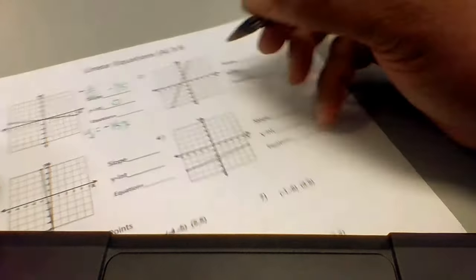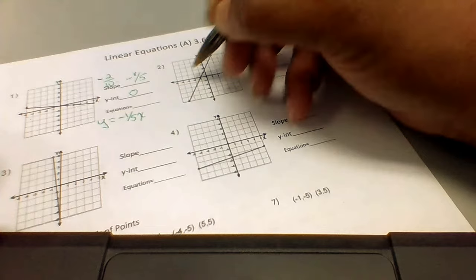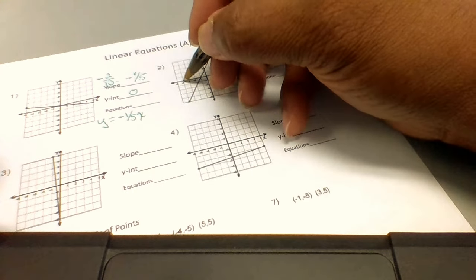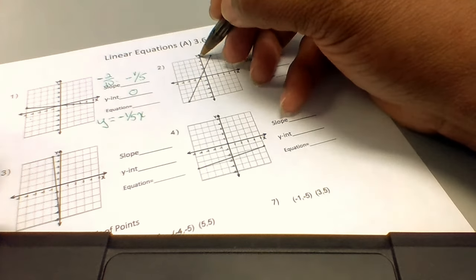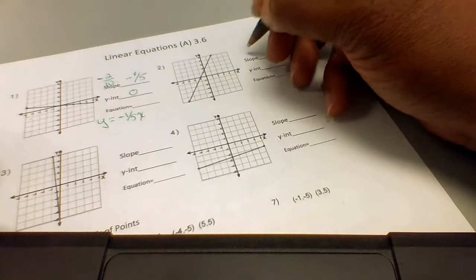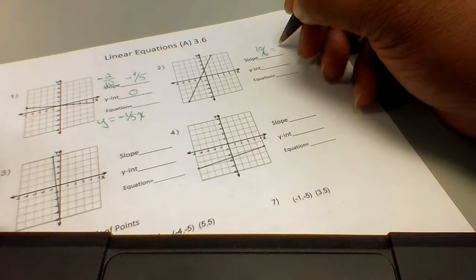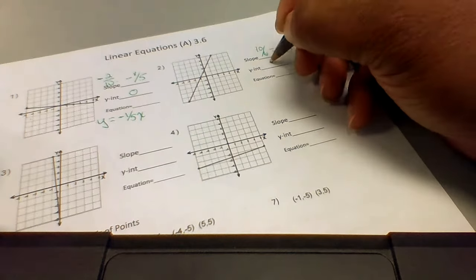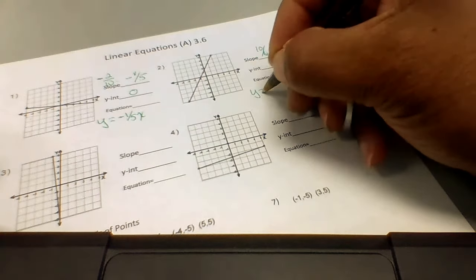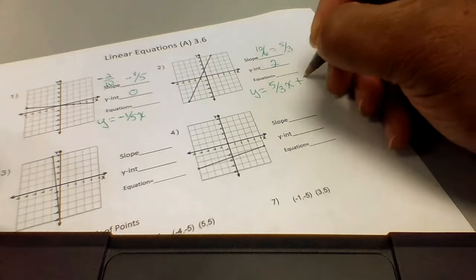Problem number 2. Come in, and it's here. My next point is up here, so I had to go 1, 2, 3, 4, 5, 6, 7, 8, 9, 10 up, and 1, 2, 3, 4, 5, 6 across. So 10 over 6, you should always reduce fractions. So 10 over 6 is going to be 5/3. Where does it cross my y-axis? At 2. So the equation then is going to be y equals my slope, 5/3 x plus my y-intercept, which is 2.